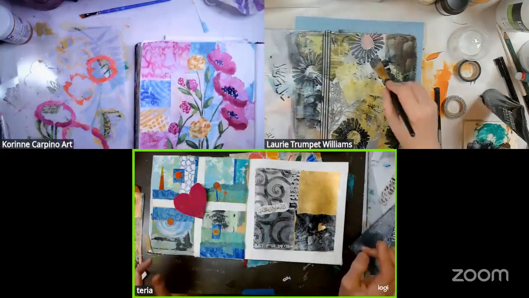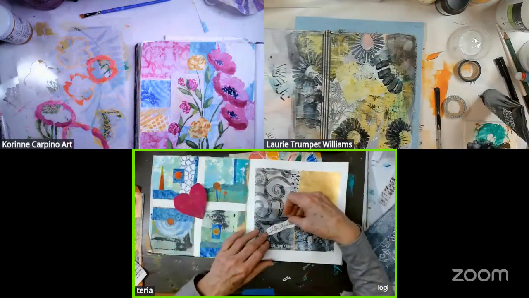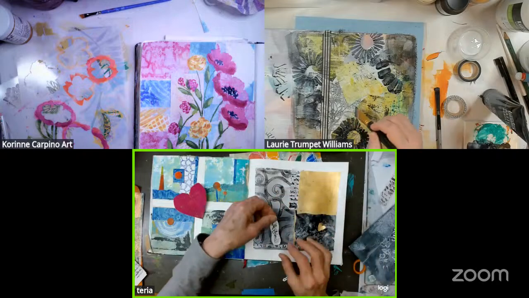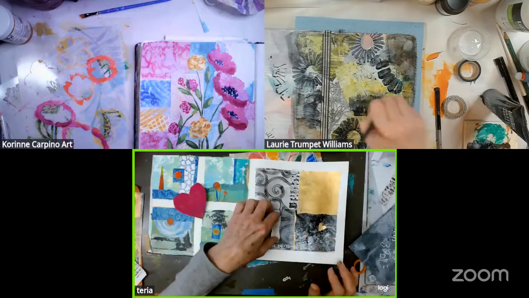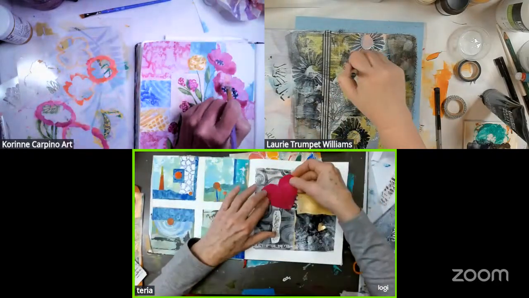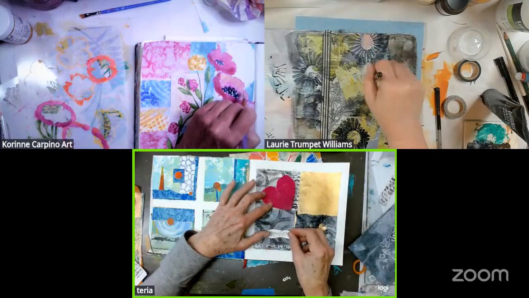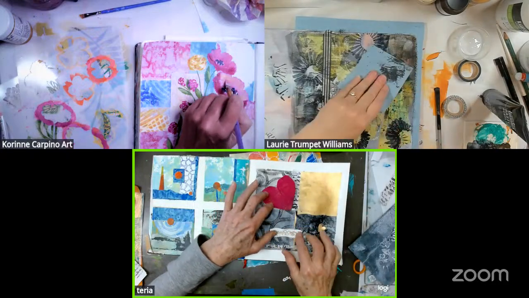I like the gold here. I almost want my script to go up and down this way. And then I want this to go here, but actually this should go here and break it.